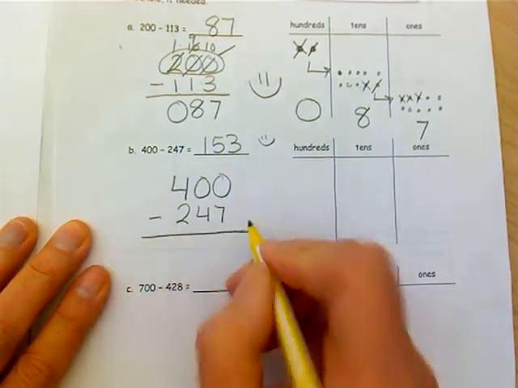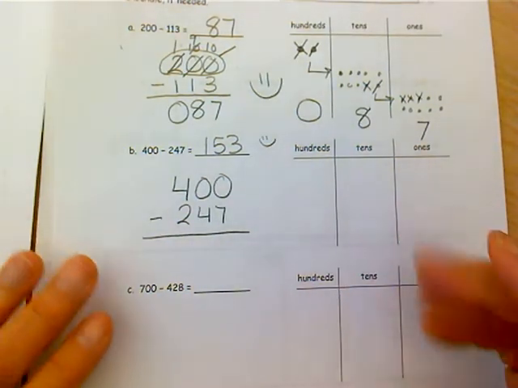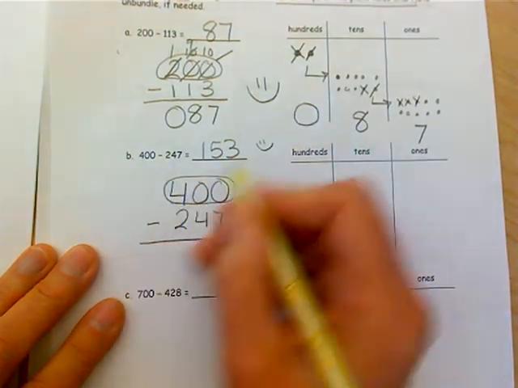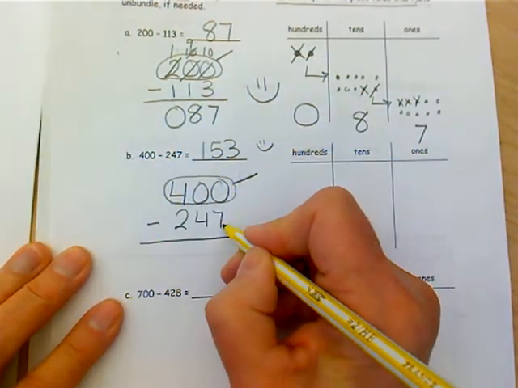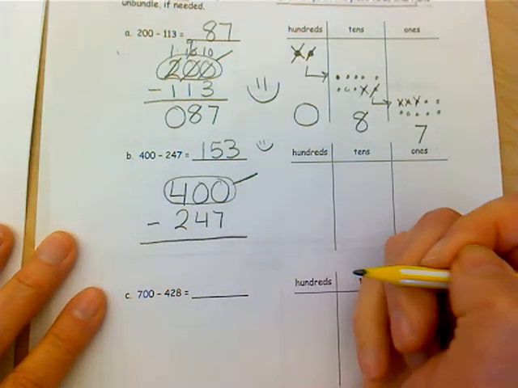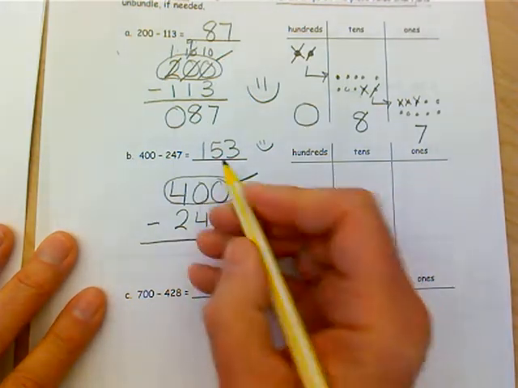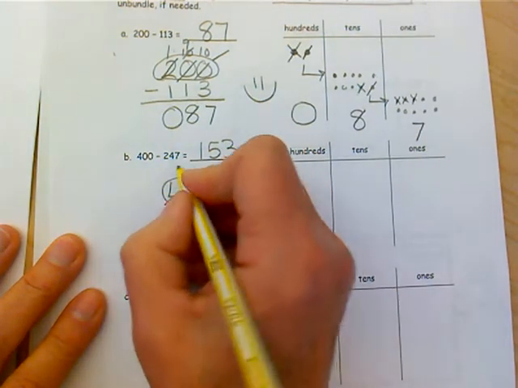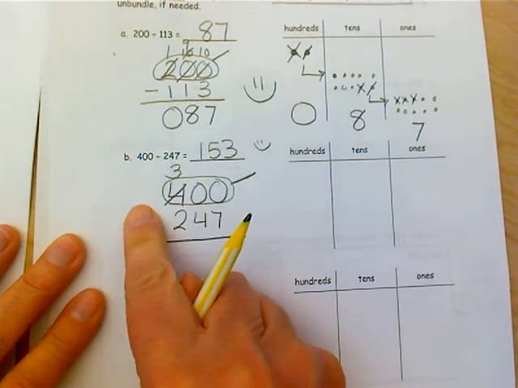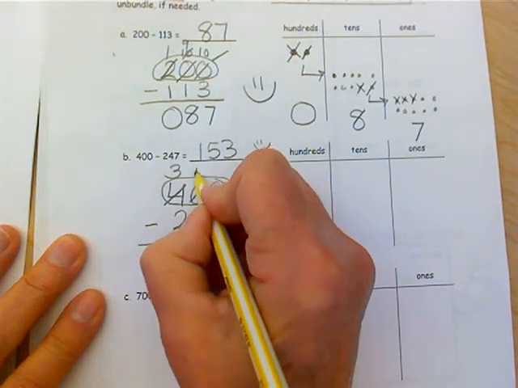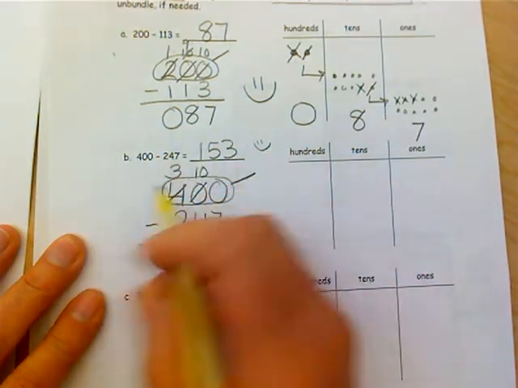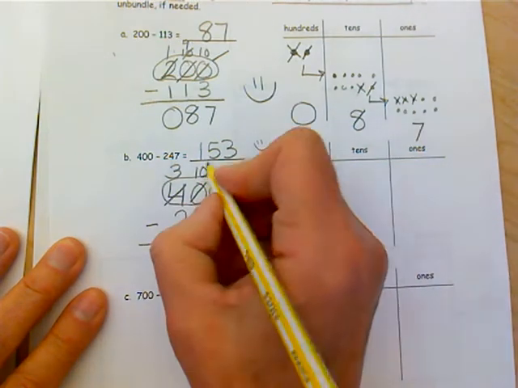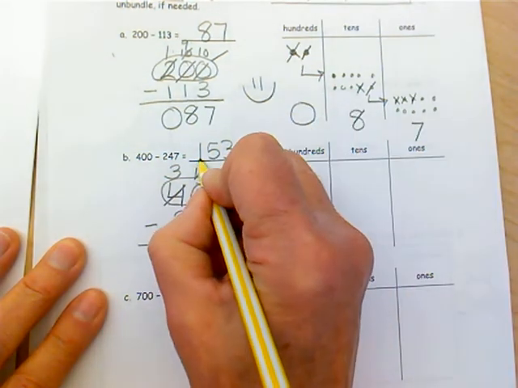247, I'm going to do it without the chip model just to show that it can be done that way. So I'm taking a close look at 400, and I know that I cannot take 7 1s from 0 1s, but I don't have any 10s either, so I'm coming over into my hundreds. I'm going to decompose that 100. That will leave me with 3. That decomposed 100 is now 10 10s because, well, 10 groups of 10 is the same as 100, but I still don't have enough 1s over there, so I'm going to decompose again.